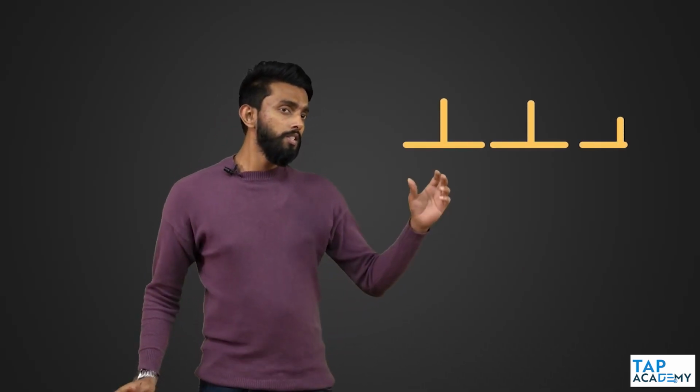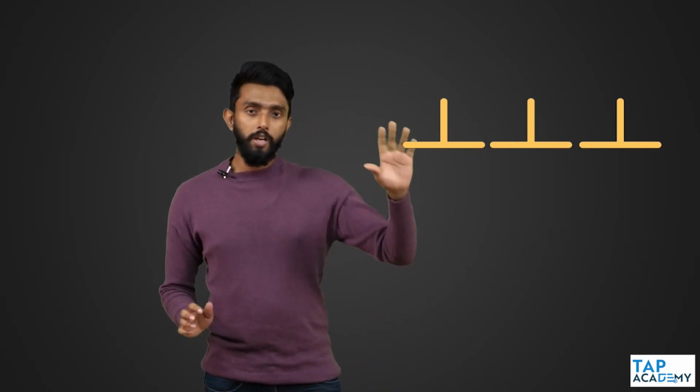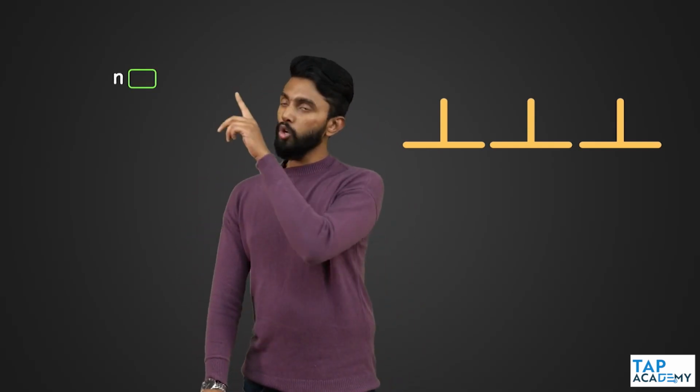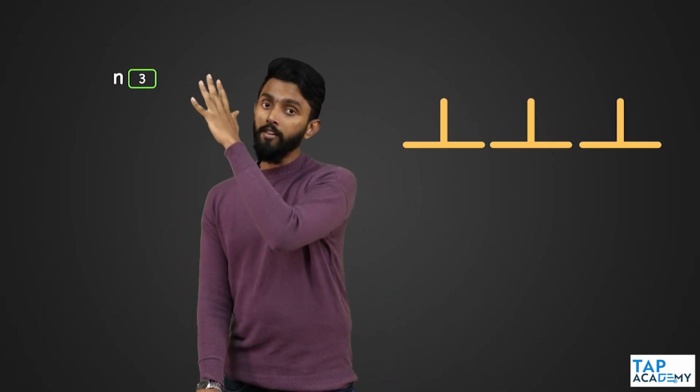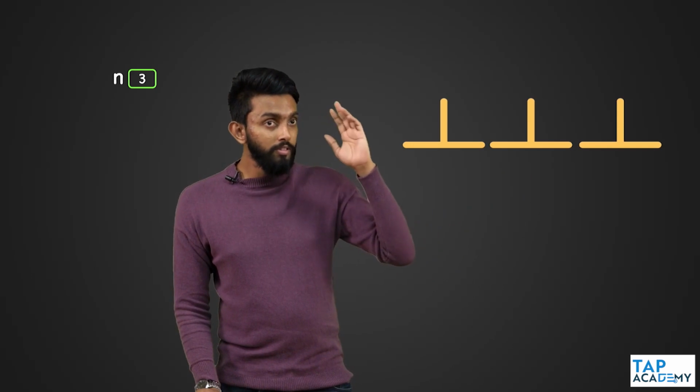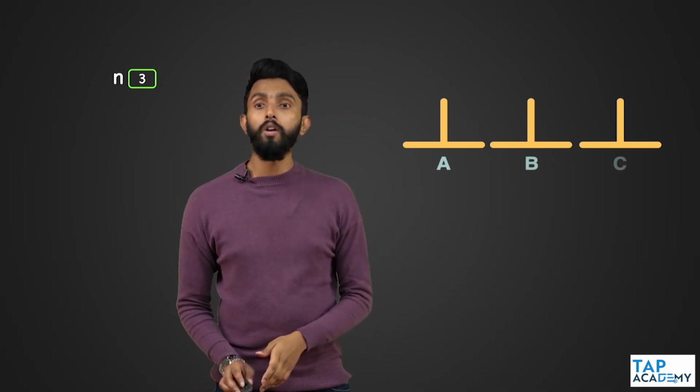Very simple. See, there are three towers like this. Assume there are three towers. Now, you will be given an n value, guys. Let us assume n is 3. Now, n can be any value. What it means is that in this Tower of Hanoi game, you have 3 discs. That is what it means, right?